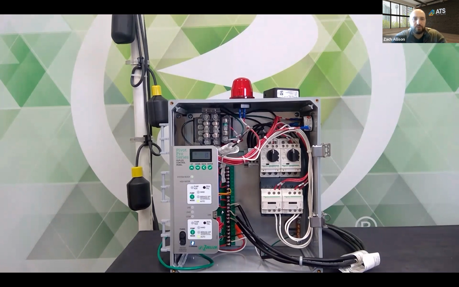While we're waiting for questions, maybe you can keep an eye on questions, and what I'll do is show how you can make sure you get the right Pivot Pro with the right pump on ATS spec.